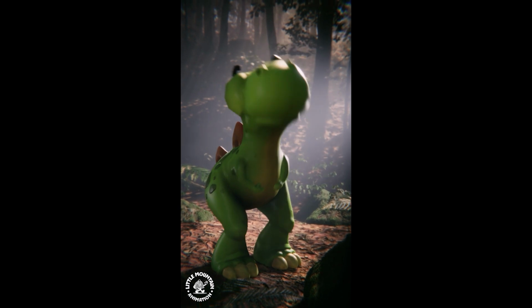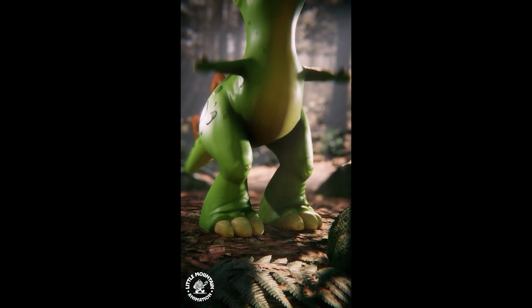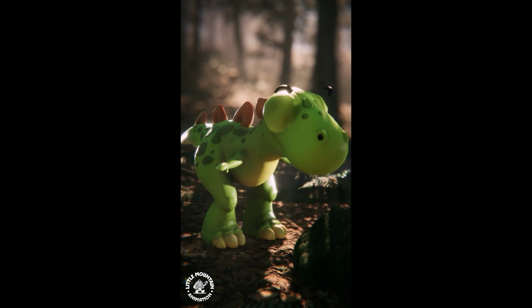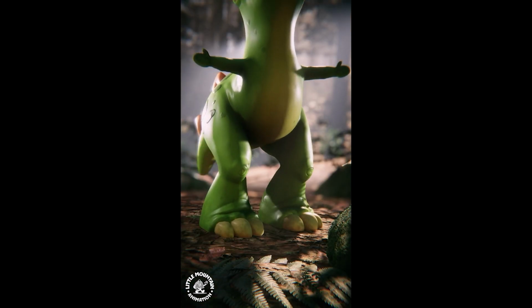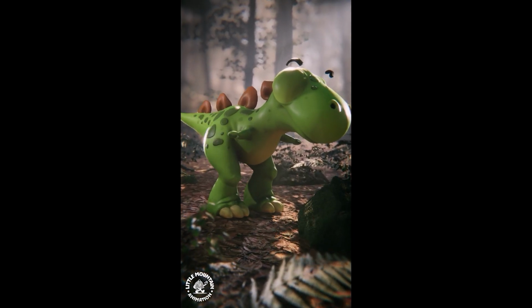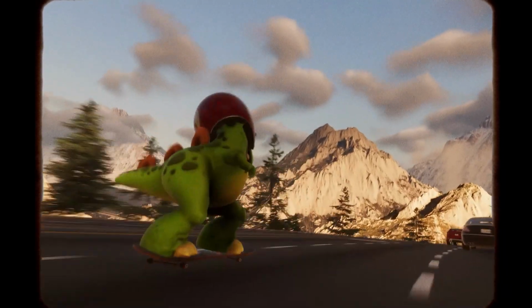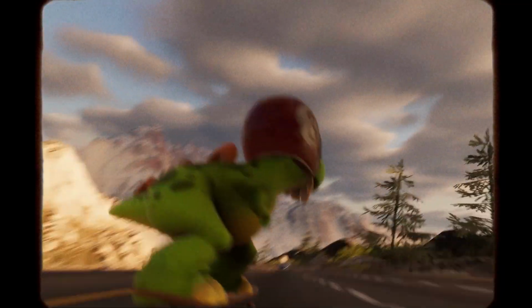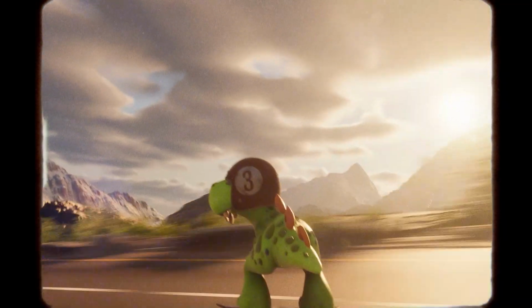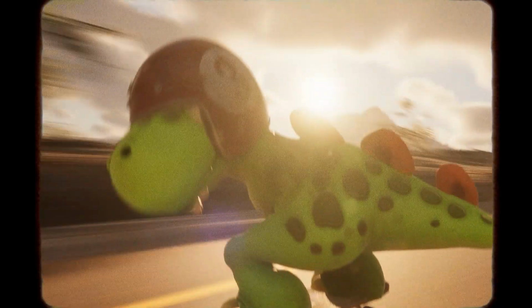This one of this dinosaur dancing. And another one of this dinosaur skateboarding. Go fast.